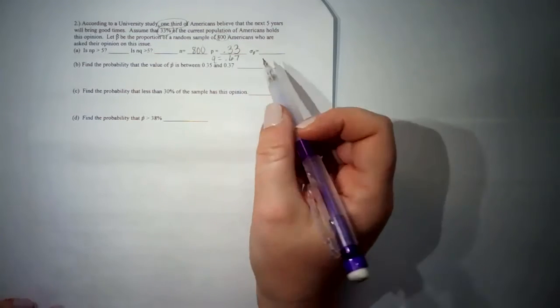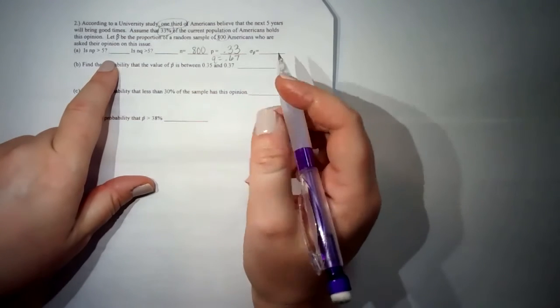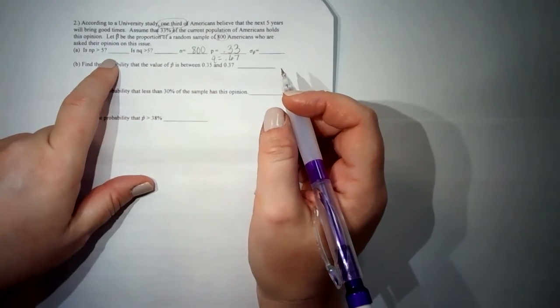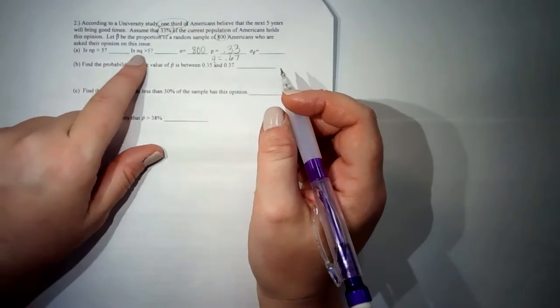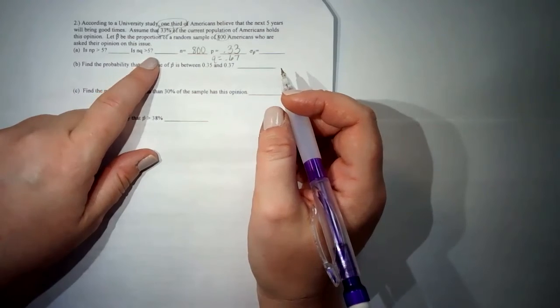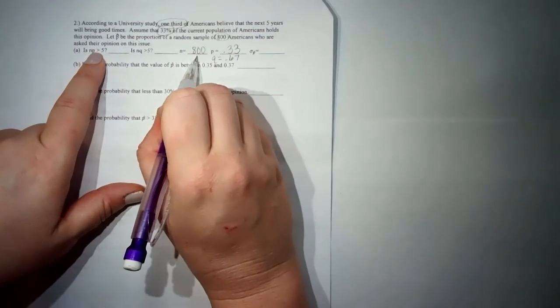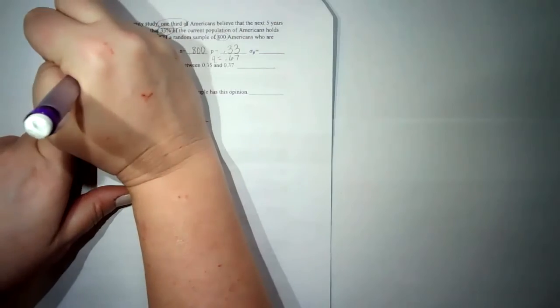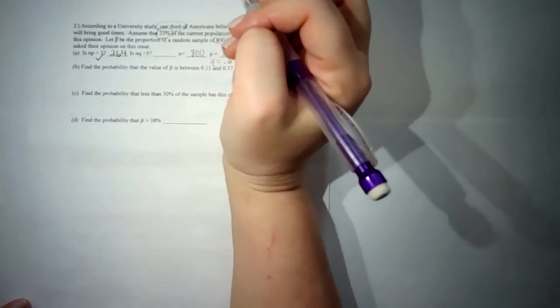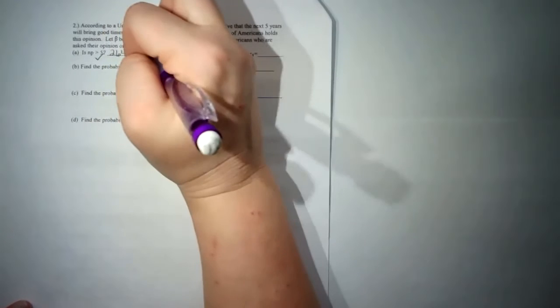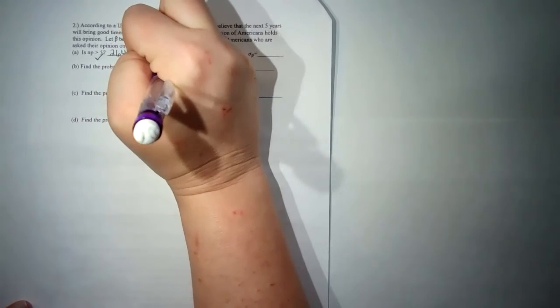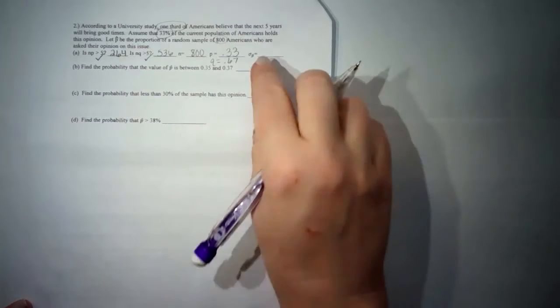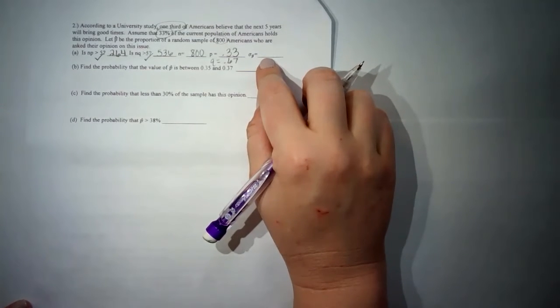We know N. Okay, now part A wants to know, can we use these formulas? Is NP greater than 5 and is NQ greater than 5? So if I multiply 800 times 0.33, I come up with 264. So definitely yes. Then if I do 800 times 0.67, I come up with 536. So definitely yes.